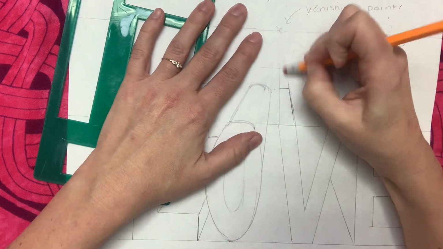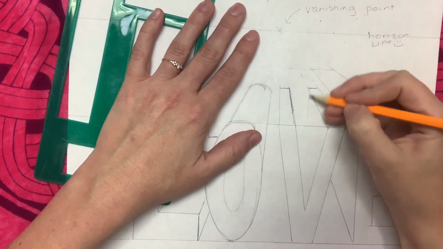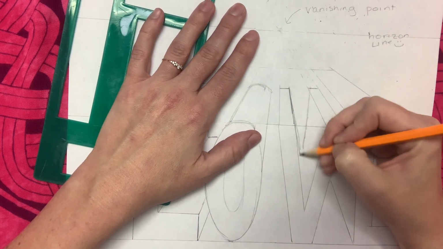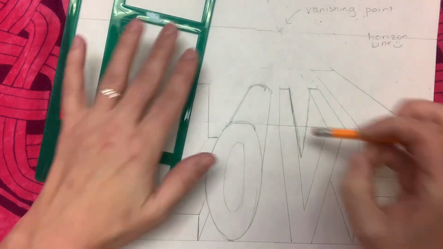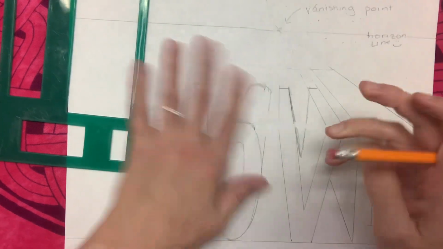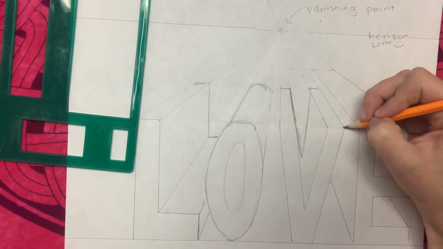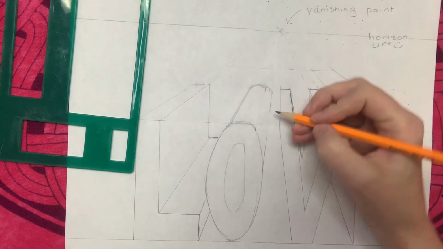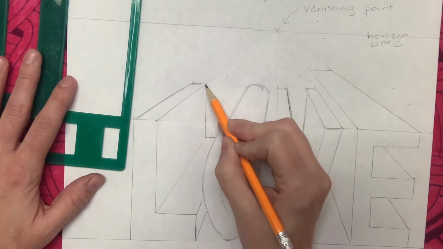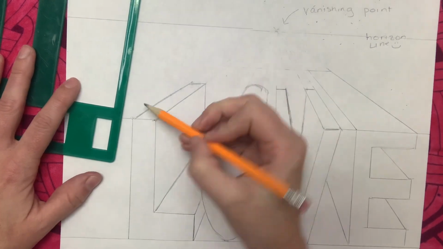Now I'm doing the top of the V, erasing lines I don't need. And then I'm drawing the back of the V there. Like that. I'm just darkening in the line so you can see a little bit better on the video.